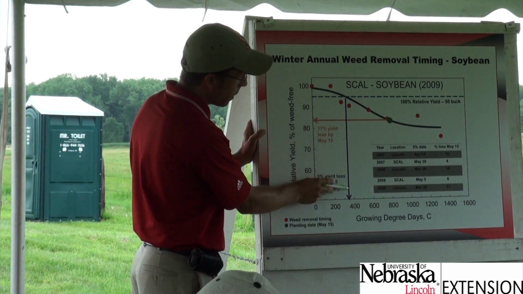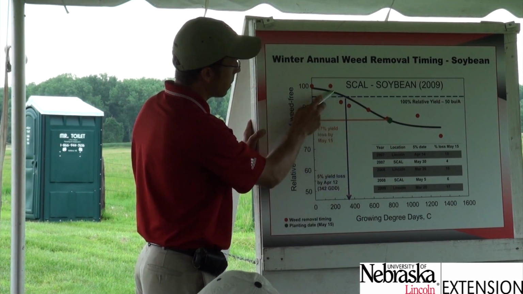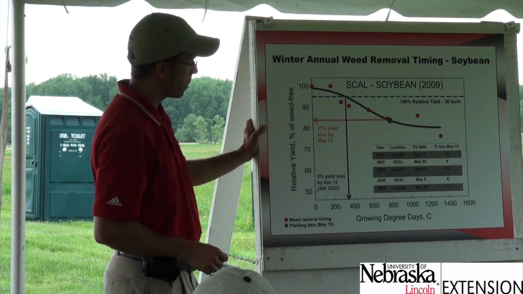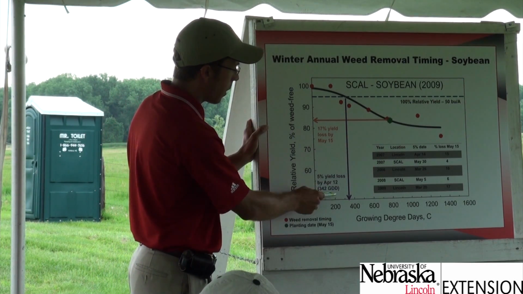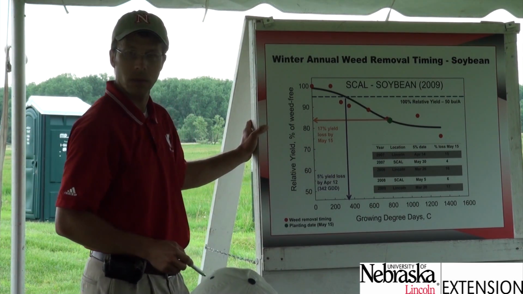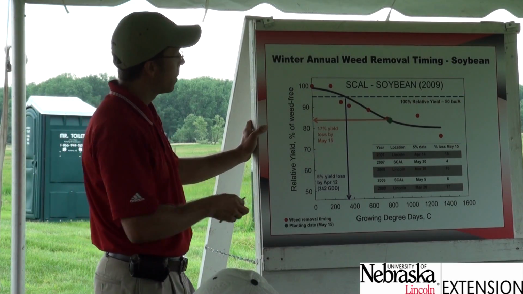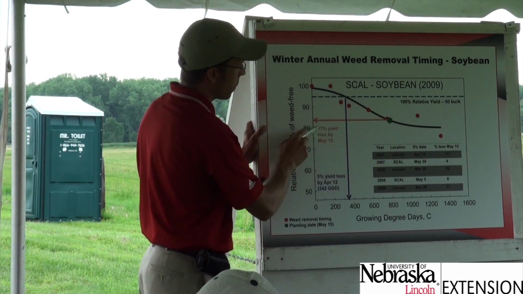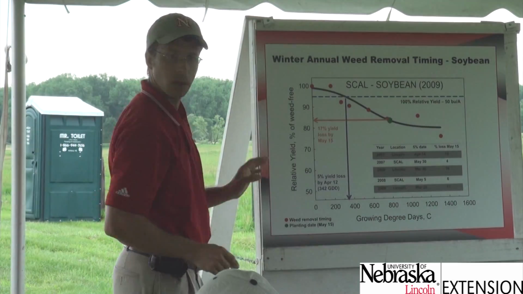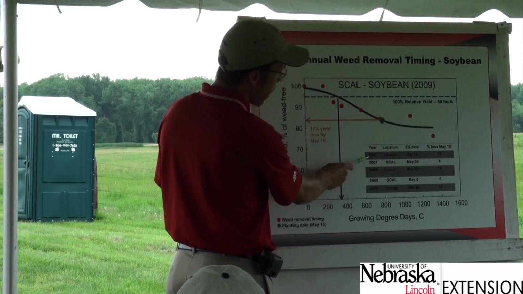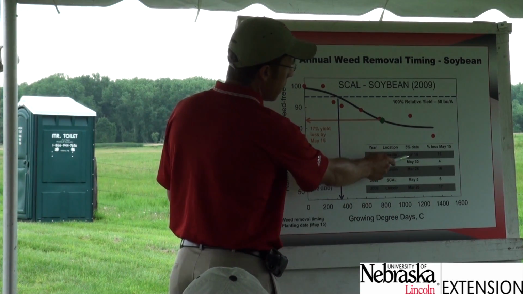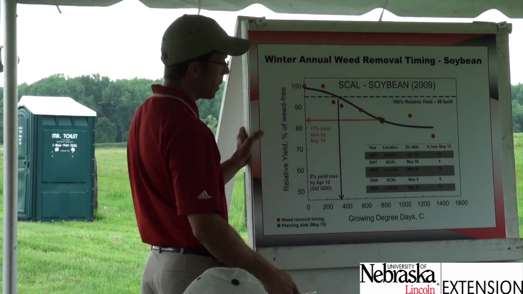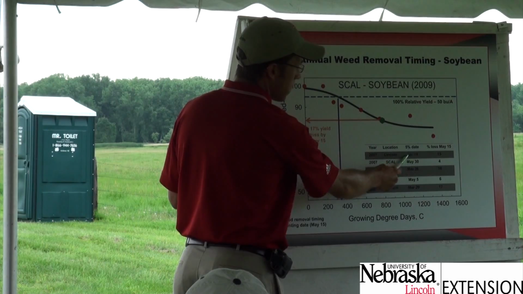So the purple line down here shows the growing degree days that is accumulated at the point where our curve crosses that 5% threshold. And in this year, that corresponded to April 12th. We'd lost 5% of our yield. 2009 out at the South Central Ag Lab. By the time of May 15th, we had lost that 17% yield. If we look at the other 5 years, 2007, at Lincoln, our 5% date was April 14th, and we lost 15% by May 15th.